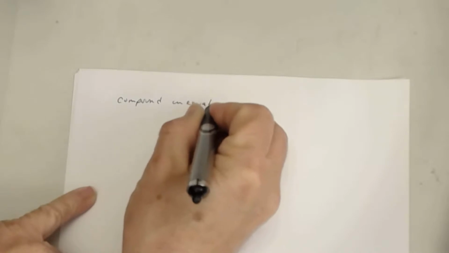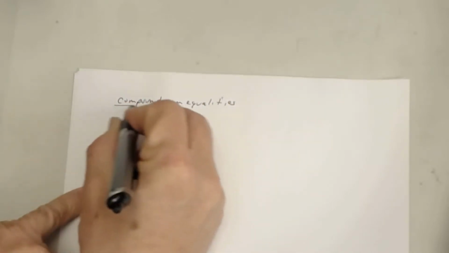The next part of this has to do with what's called compound inequalities. We talked about inequalities. Now let's talk about compound inequalities. All right, now here's what I mean by compound inequalities.